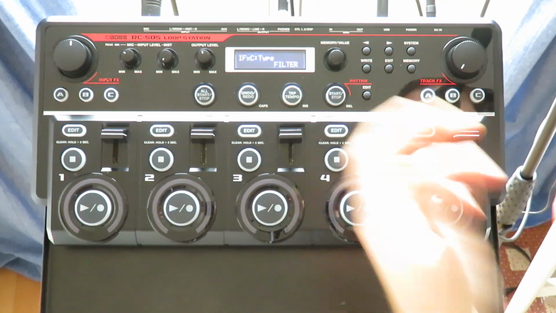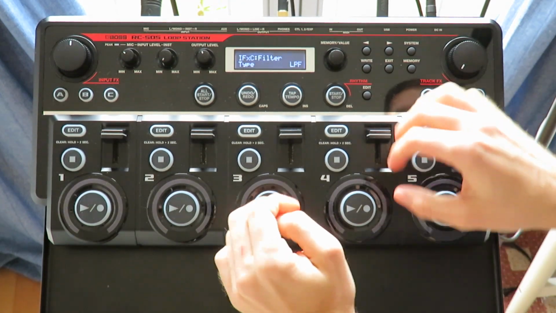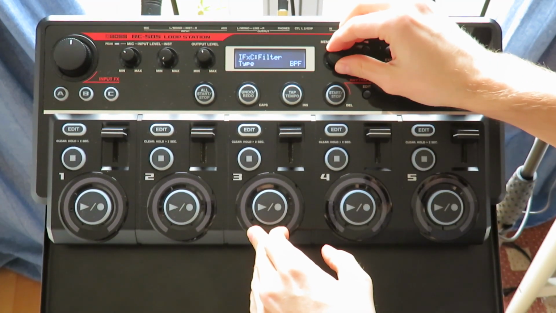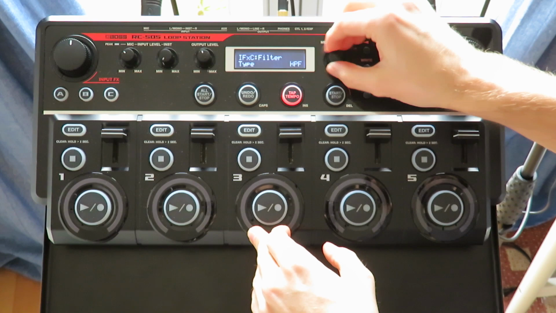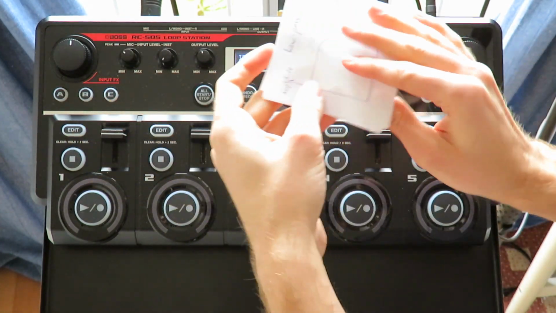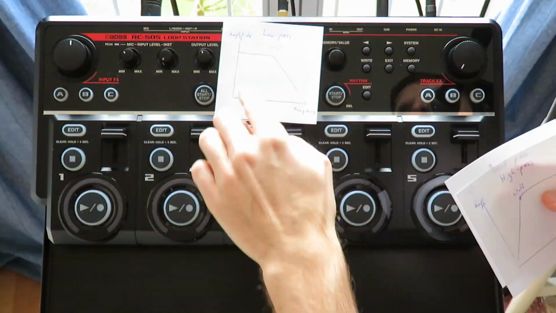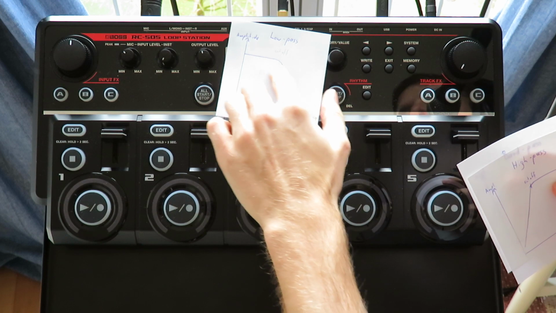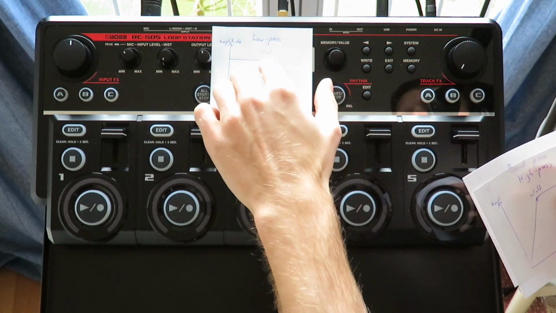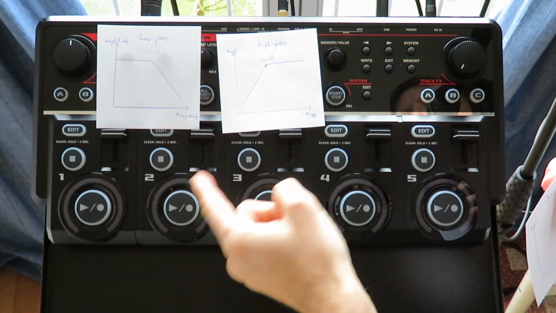Let's talk about the filter. Let's have a look at the settings. There are 3 types of filters: low pass filters, band pass filters, and high pass filters. But since I'm a shitty animator, I brought some paper. So a low pass filter, as the name would suggest, lets the low frequencies pass and the high frequencies are removed. The high pass filter is the opposite.